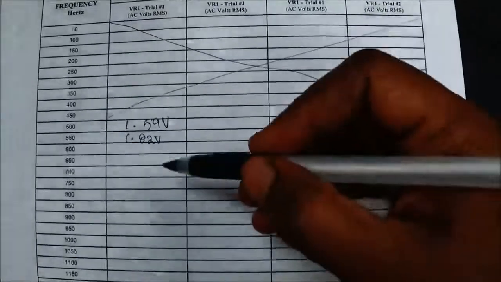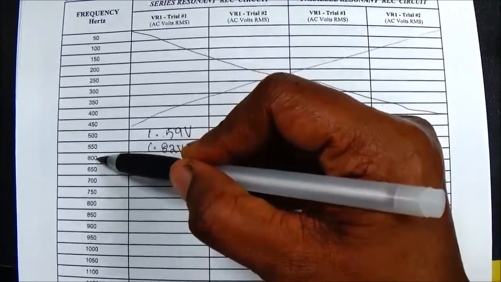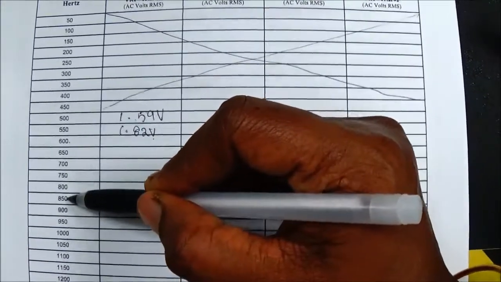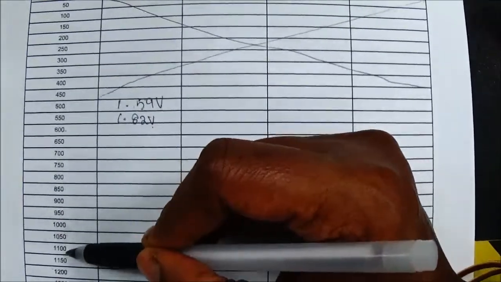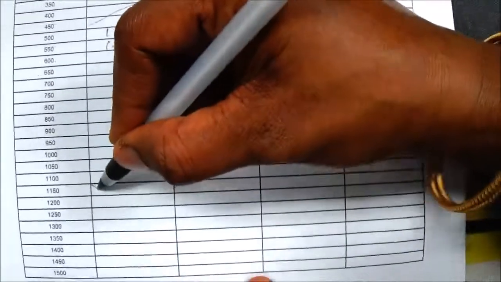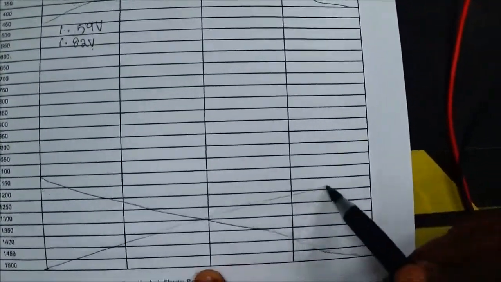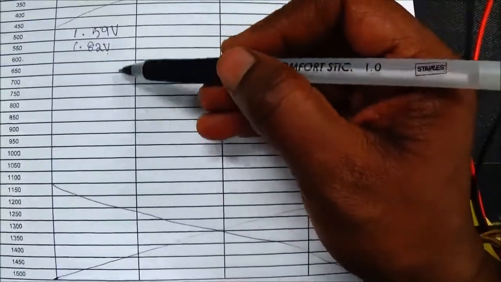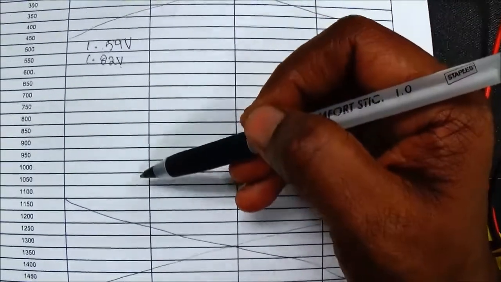I would continue for all the frequencies in steps of 50 Hertz, 600, 650, 700, 750, 800, 850, 900, 950, 1000, 1050, 1100. I am cancelling 1150 to 1500. I don't need these readings because resonance is going to take place within these frequency ranges.